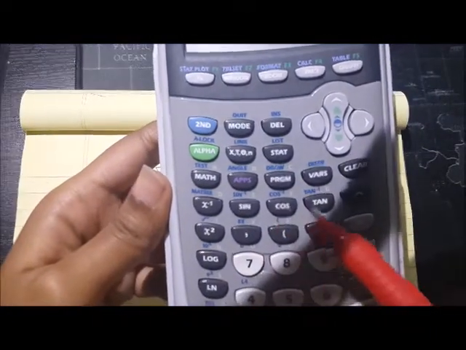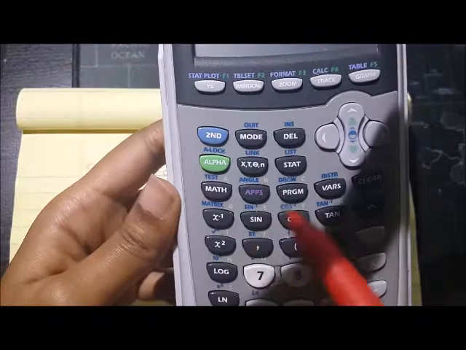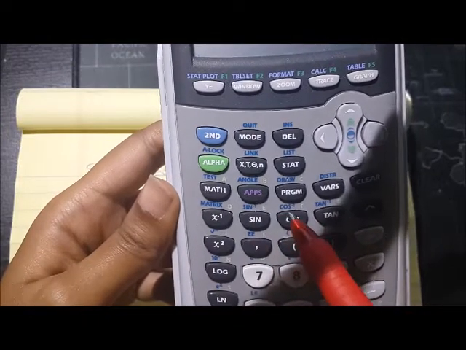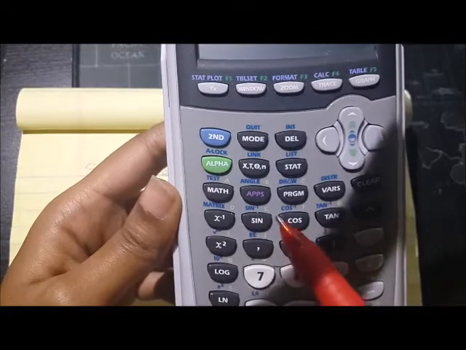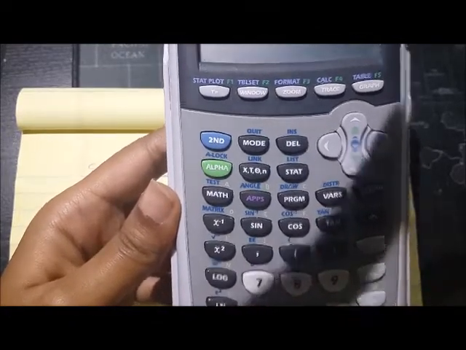So you see above sine, cosine, and tan, in this color blue, it's sine -1, cosine -1, tan -1. Those are called inverses. So you read this as sine inverse, cosine inverse, and tan inverse.